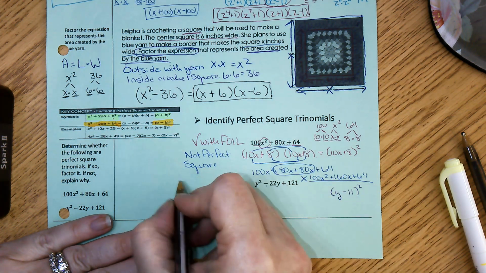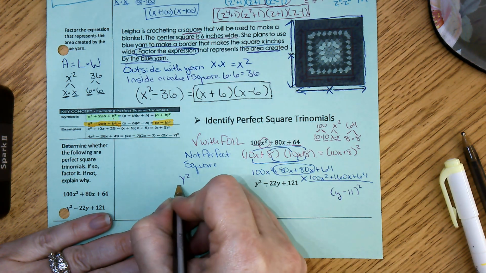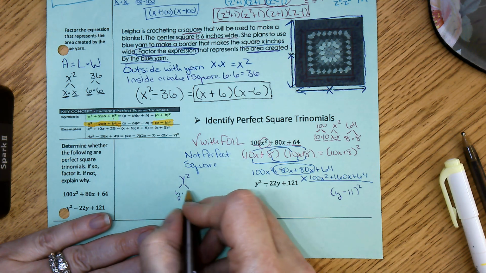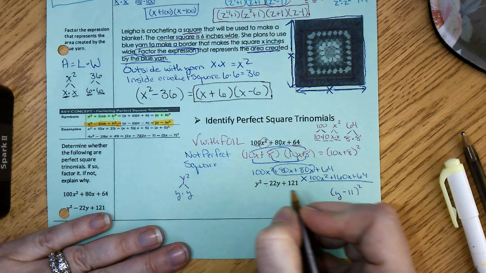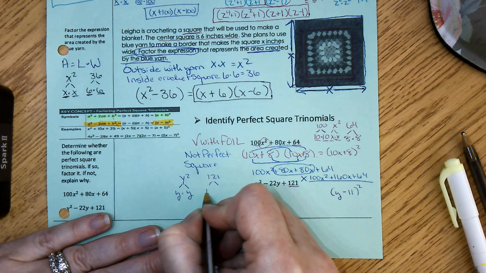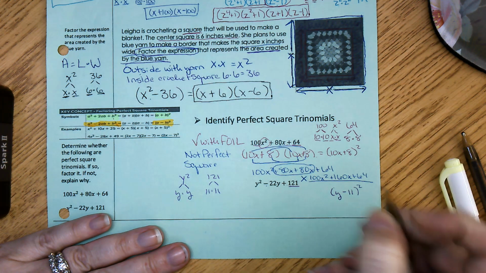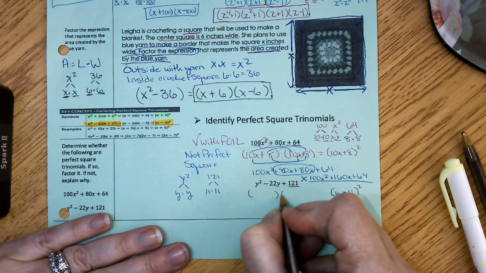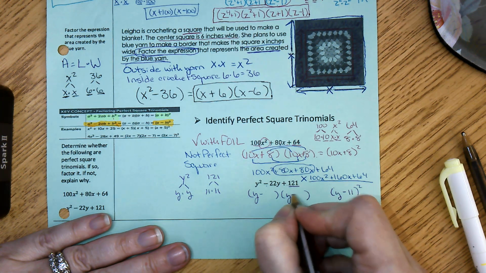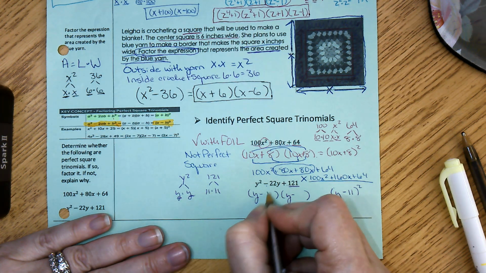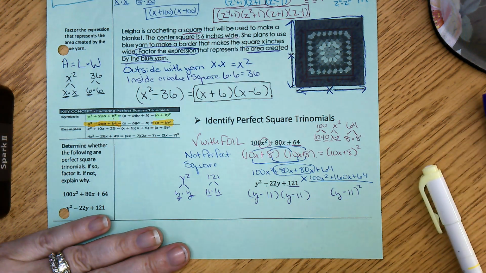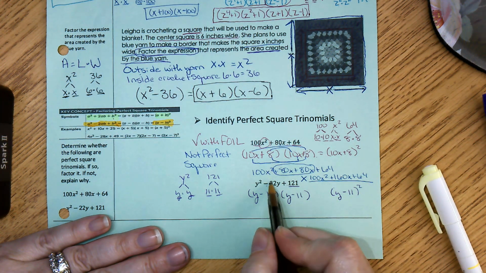So y squared, that's my first term, that's my A. y times y. Well, A technically is 1. 121 is 11 times 11. Let's see, they both need negative signs. So y minus 11. Let's use that FOIL method. Let's see if we can get from here back to there.